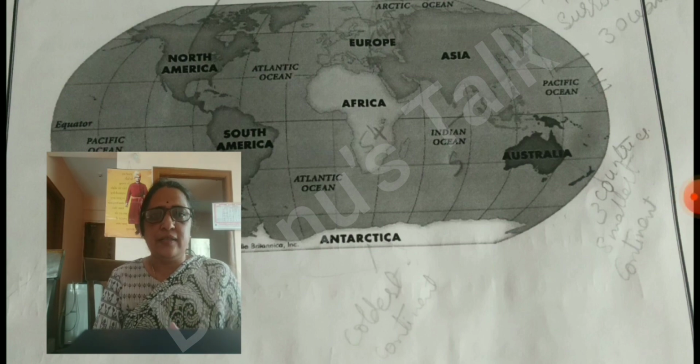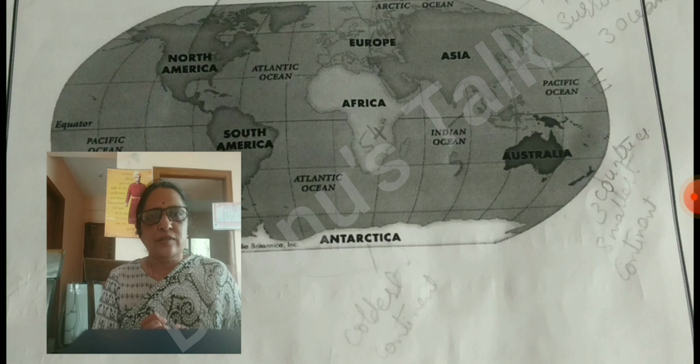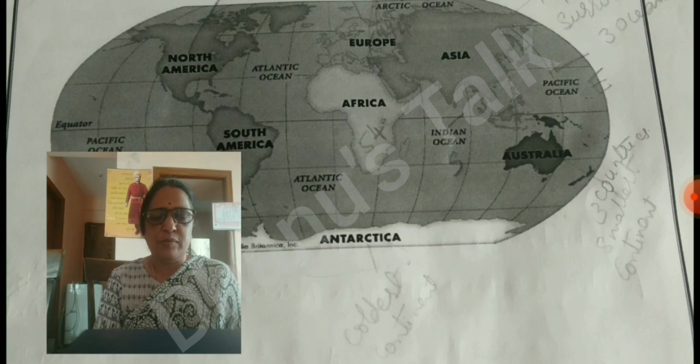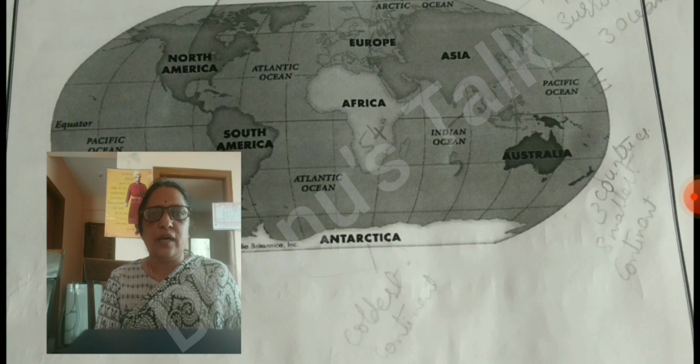Geography part, learning factor 18 about continents. Already we completed activity solutions for directions and maps. So in this session we are going to look at the activity solutions for learning factor 18.